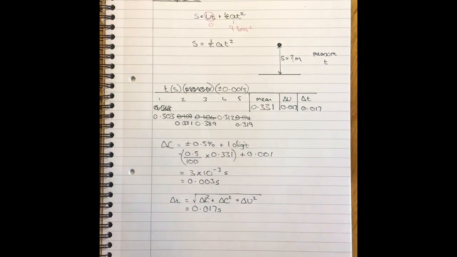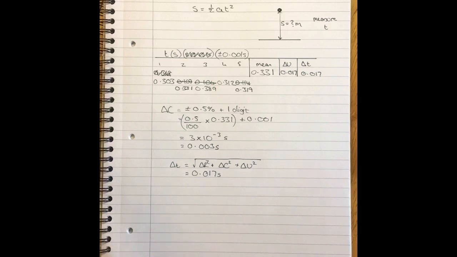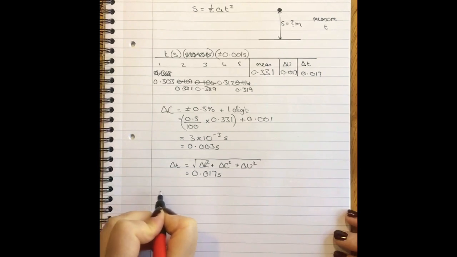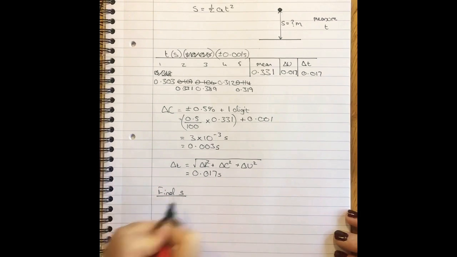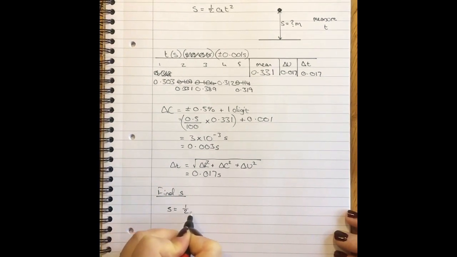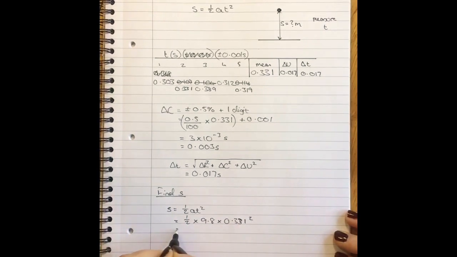Lovely. So we've got our time. So now we can go ahead and do our calculation. So when we do our calculations, guys, we do the calculation at first completely ignoring the uncertainties, just do it as a standard. So we're going to find S. So S equals a half AT squared. That's a half times 9.8 times 0.331 squared. 0.5 times 9.8 times 0.331 squared.